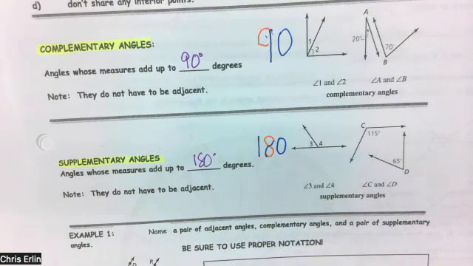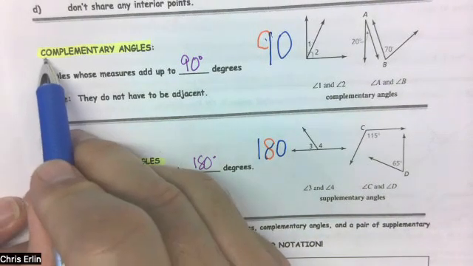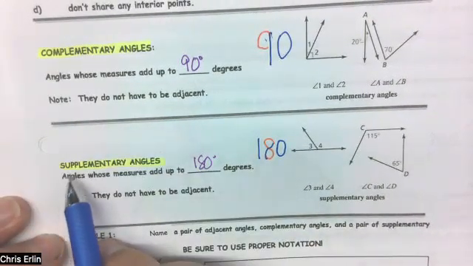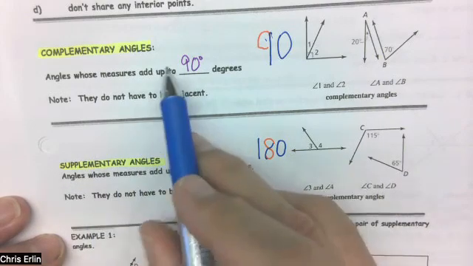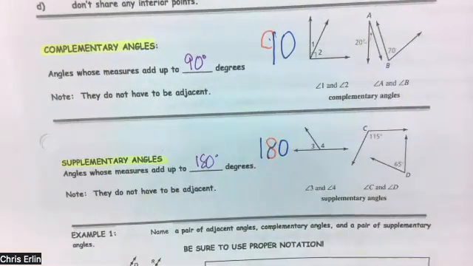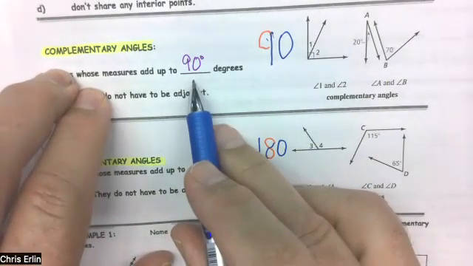Some people like the patterning. C in the alphabet comes before S in the alphabet, and 90 comes before 180. I've heard people say that when people give you a compliment, of course they're right. So complementary makes a right angle.